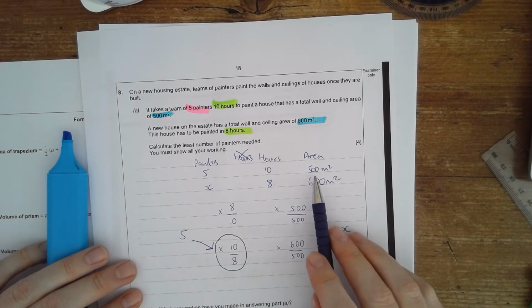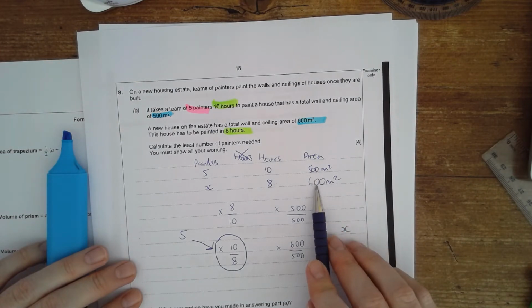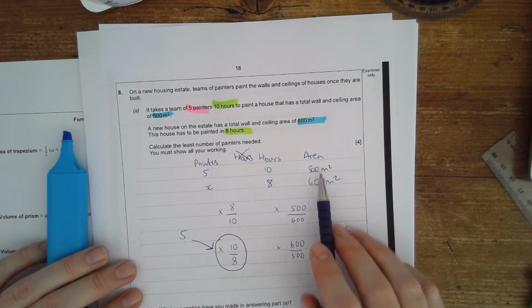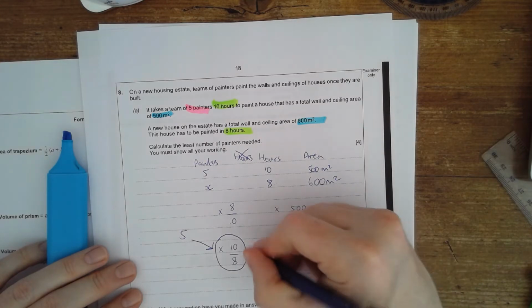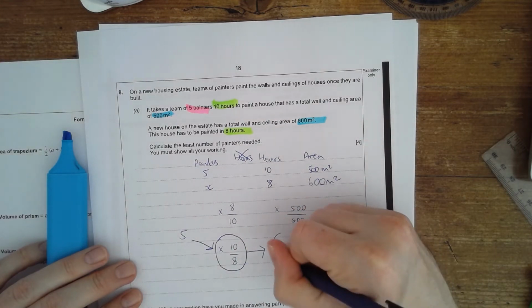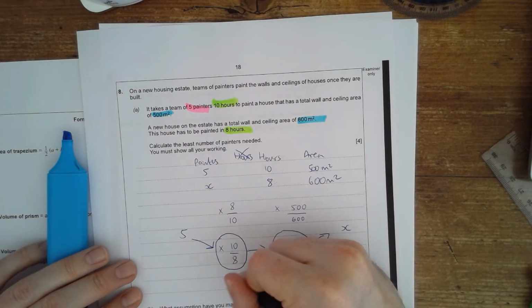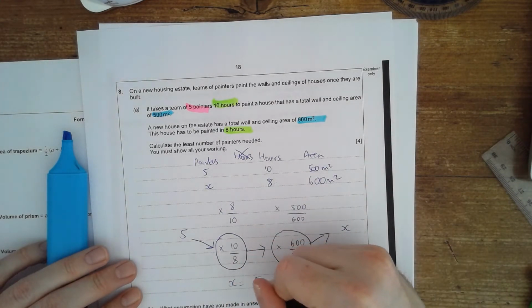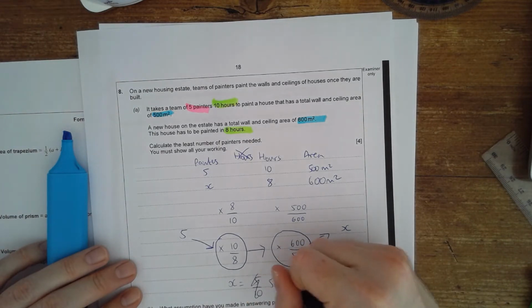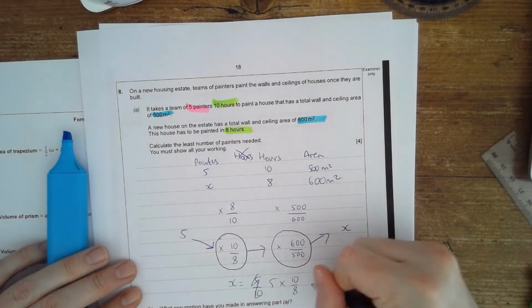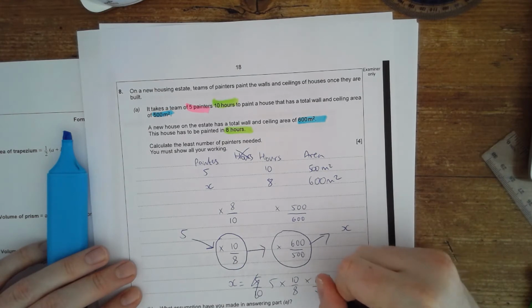And then I've got an area of 500 that's gone to 600. Is that more or less effort to paint an area that's bigger? Well, that's more effort. So I'm going to choose the bigger fraction again. That will tell me what x is. So x is going to be 5 times 10 over 8 times 600 over 500.